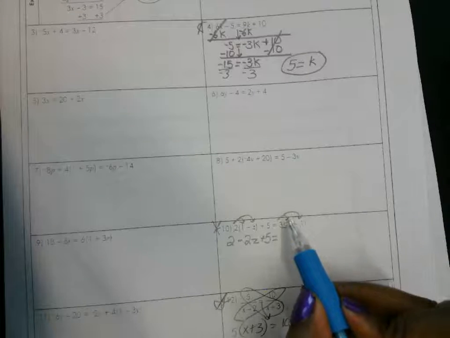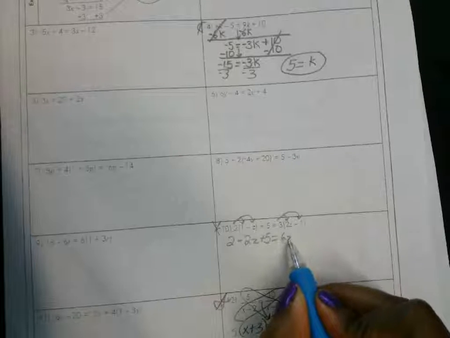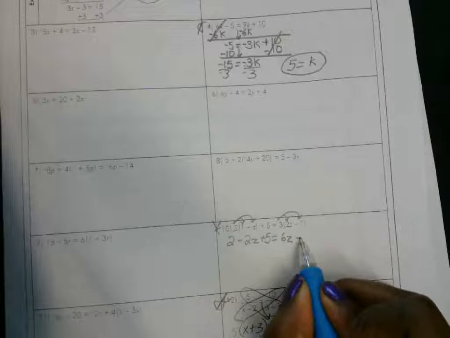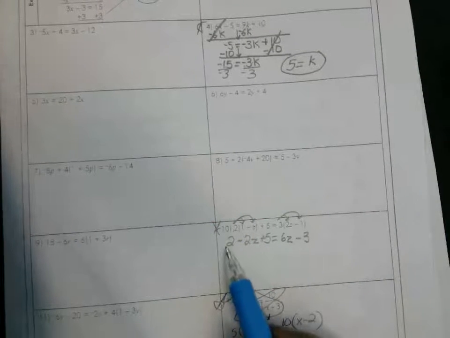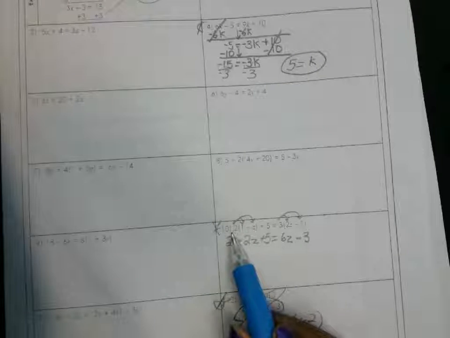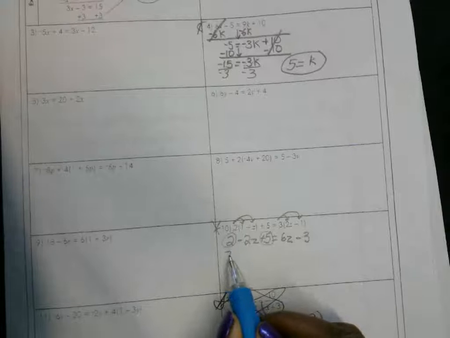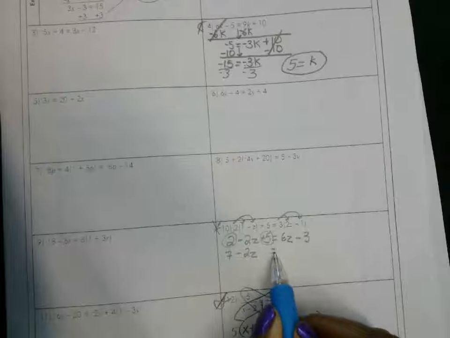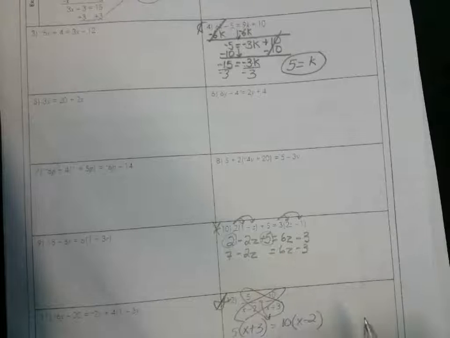We're going to distribute, which means we're going to multiply 3 times 2z. That gives you 6z. We're going to multiply 3 times a negative 1. That gives you minus 3. Okay? Now we're going to combine like terms on each side separately. On this side of the equal sign, you can combine the 2 plus 5, which gives you 7. Bring down the negative 2z. Bring down the equal sign. On this side, you cannot combine the two terms, so we're just going to bring those down.